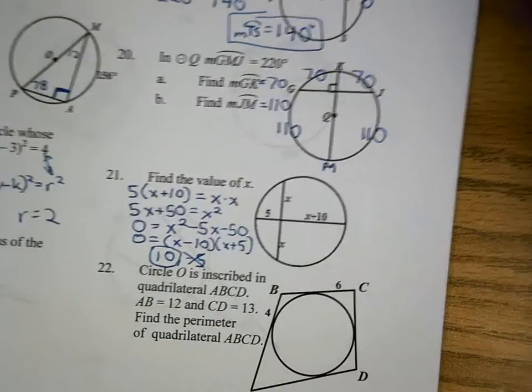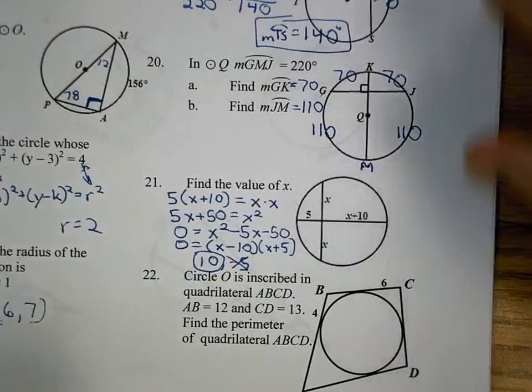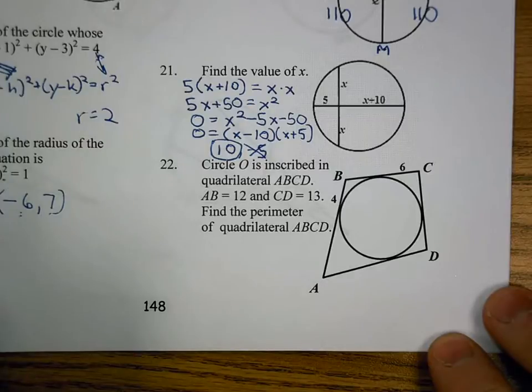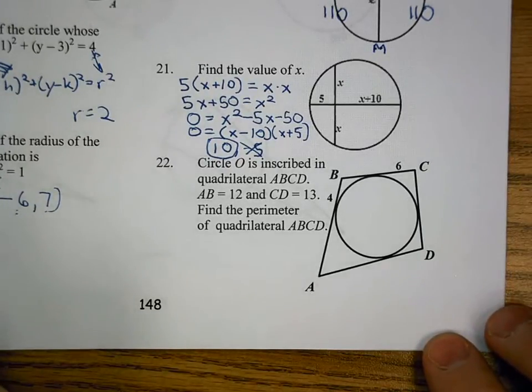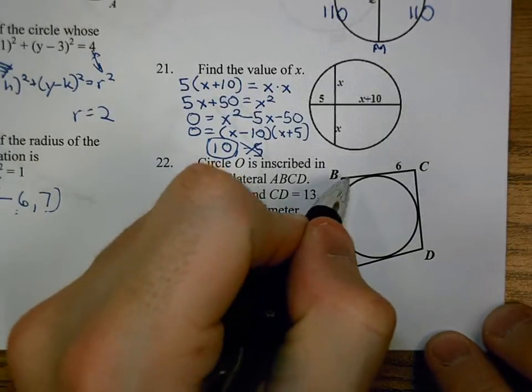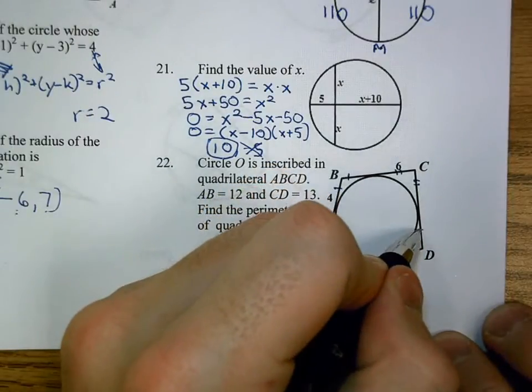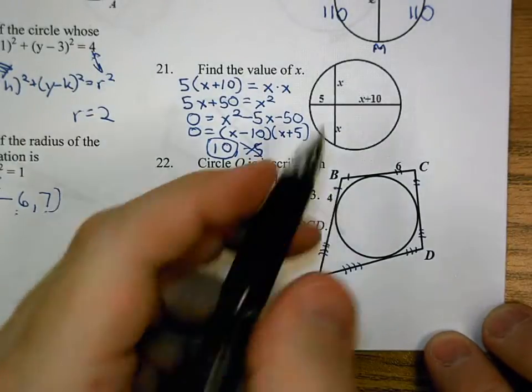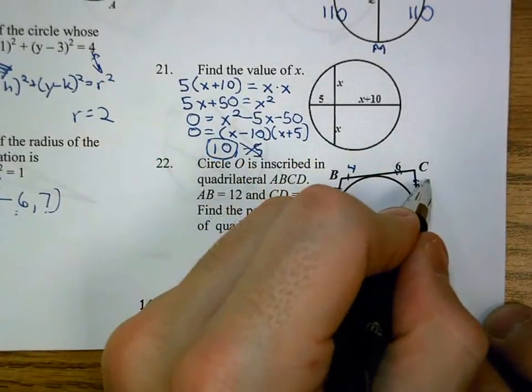Now, for 22, let's see if we can get it on the screen here. 22, we have a circle inscribed in a quadrilateral. We have some values for A, B, and C, D. We need to find the perimeter. Now, what we notice here, and what it's really using, is not the fact that it's a quadrilateral, but notice that all the points A, B, C, and D have common tangents going to the circle. I have common tangents here, here, here, and here. So, if this is 4, so is this. If this is 6, so is this.